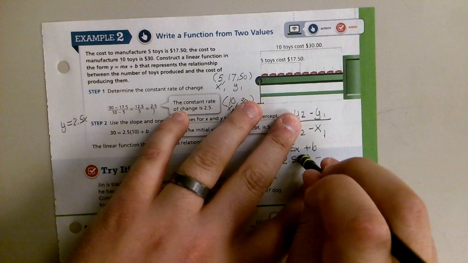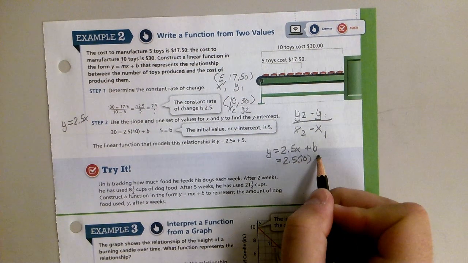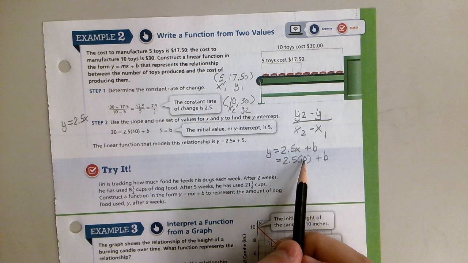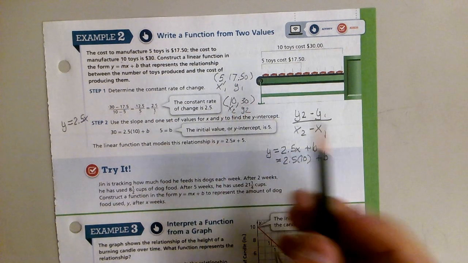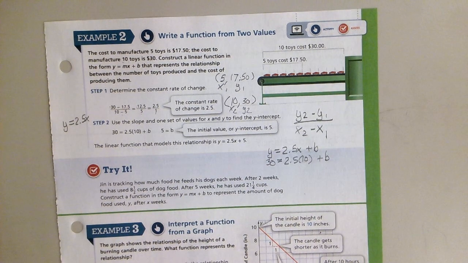I wouldn't put x there. I'd put what x equals, which is 10. And then I still have this plus b at the end. And then my y value that's associated with my x value of 10 is 30. So I'm going to put a 30 over here, and I'm going to solve this equation.